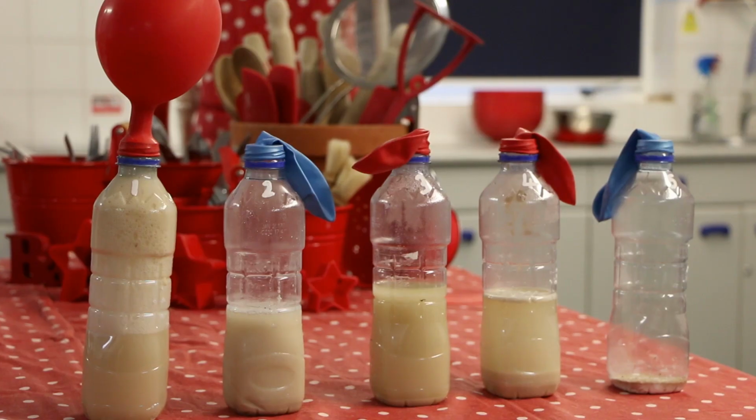So you might not be able to see the yeast, but you can see the reactions of the yeast. We're going to use some plastic bottles, some yeast and some sugar, but different amounts at different temperatures to see what the reactions will be.